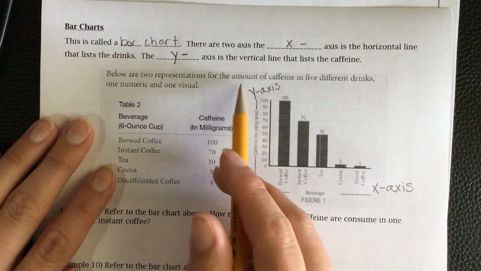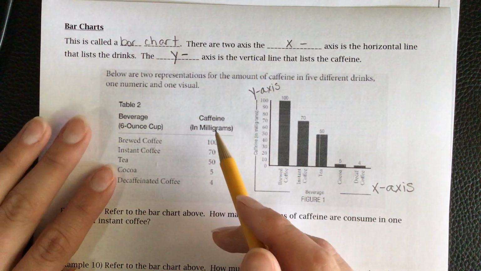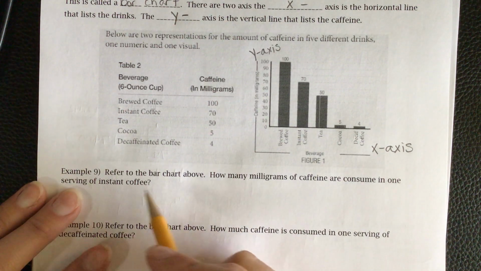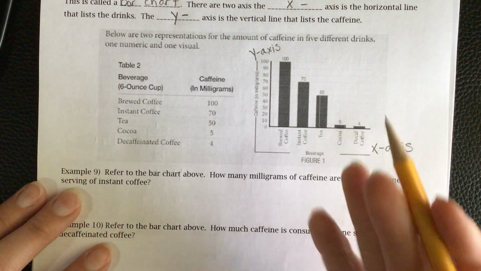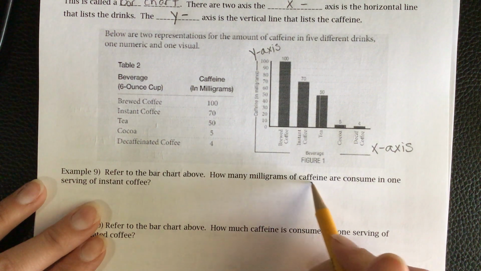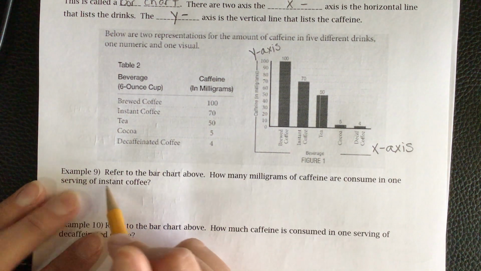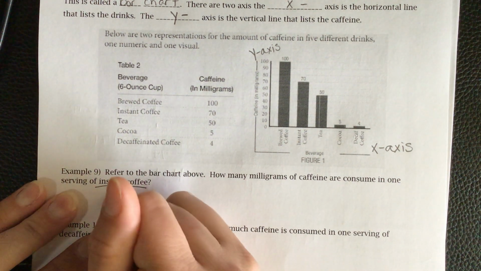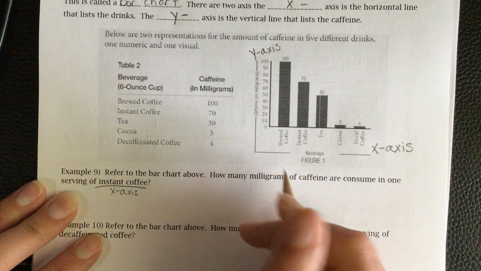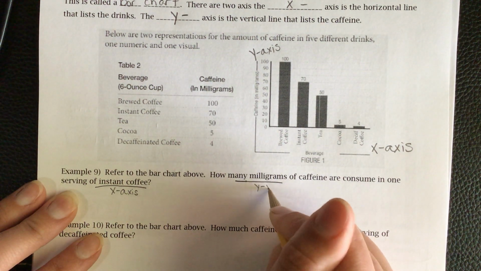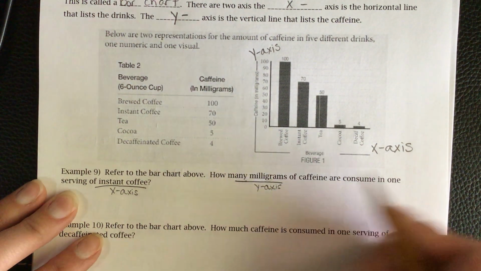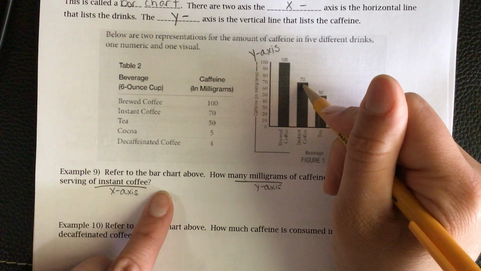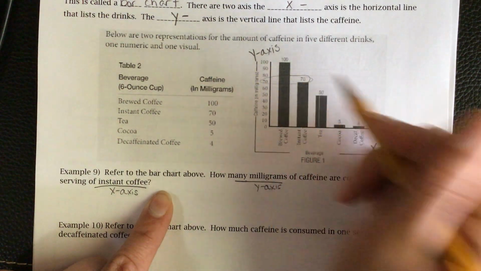Below are the two representations of the amount of caffeine in 5 different drinks. We are going to ask you to refer to the bar charts and answer some questions. So, in this case, how many milligrams of caffeine are consumed in 1 serving of instant coffee? So you're going to look for where instant coffee is on the x-axis and find the answer, which is on the y-axis. So we find instant coffee, we go all the way up, and we find the answer is 70 milligrams.